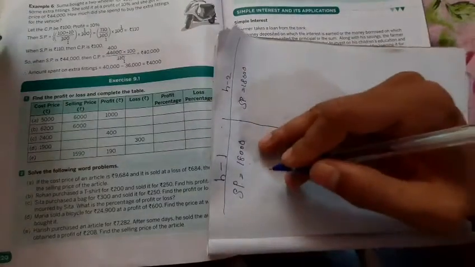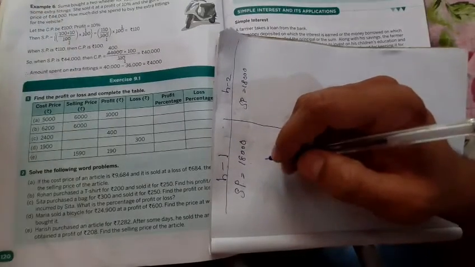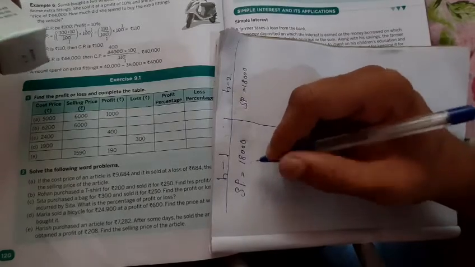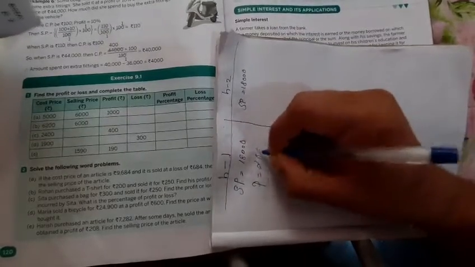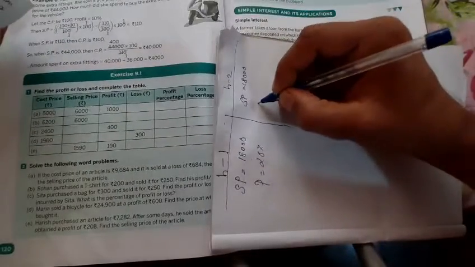One horse he sold at a profit of 20%, and another one he sold at a loss of 20%. That means when he sold one horse he got a profit of 20%. Another one he sold for 18,000 rupees, and that time he got a loss of 20%. We have to find out whether it is a total gain or a loss.